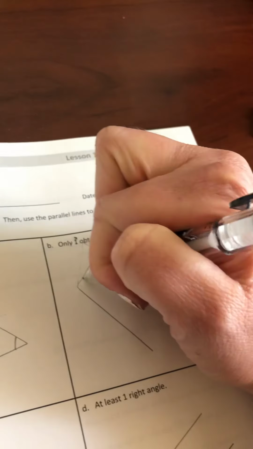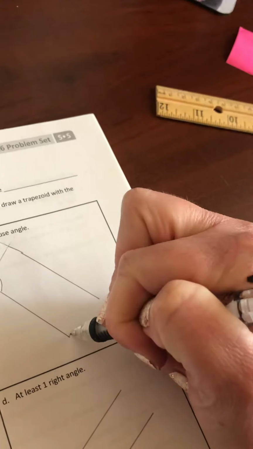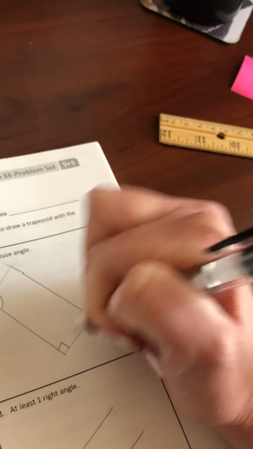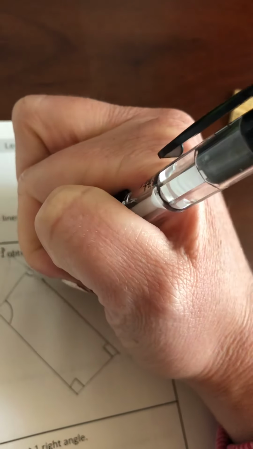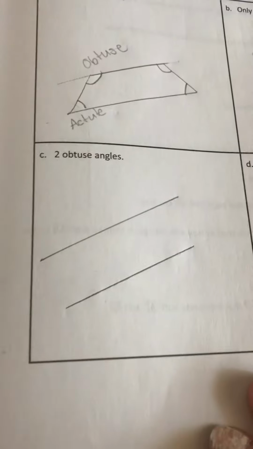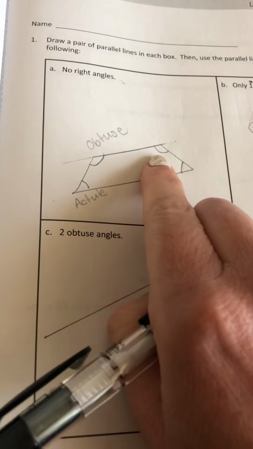Because that could be one obtuse. It doesn't say anything about no right angles though. So these are all going to be right angles. Right angle, right angle. And this one kind of looks acute.